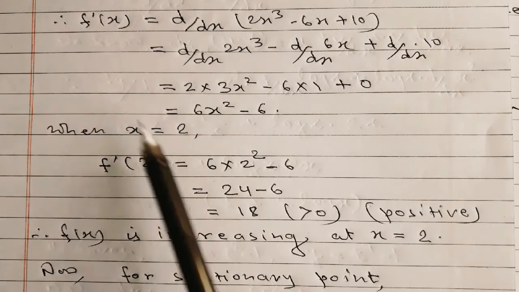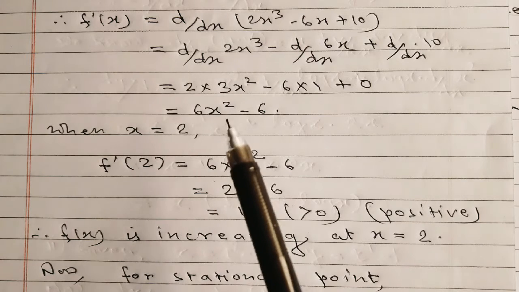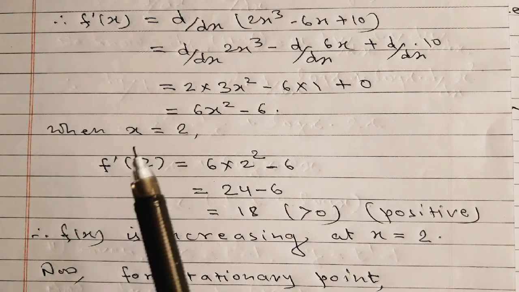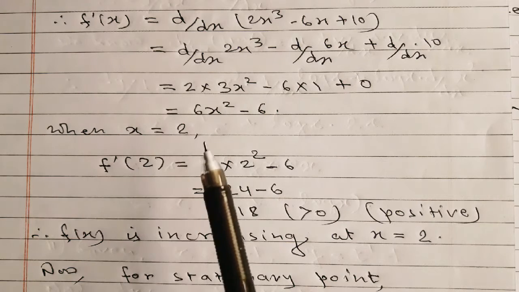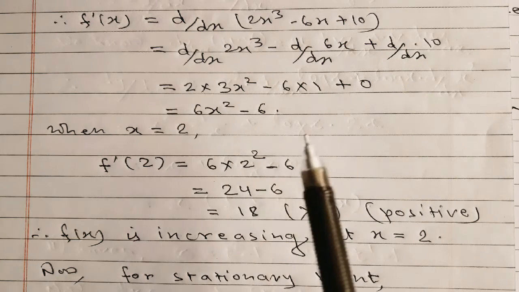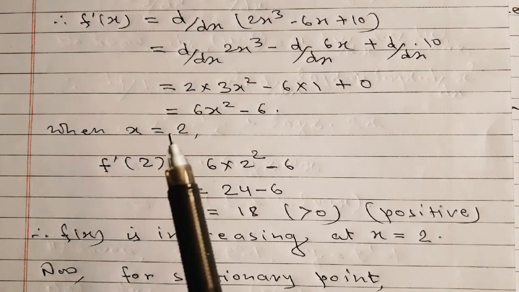So we have already got the first derivative. Now we have to show whether the function is increasing or decreasing at the given point x = 2. So we have to substitute and find the value of the first derivative at the point x = 2. If the value of the first derivative at the point is positive, then the function is increasing. And if the value of the first derivative at the given point is negative, then the function will be decreasing.